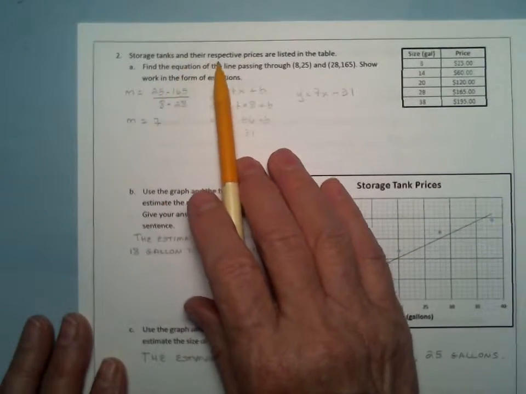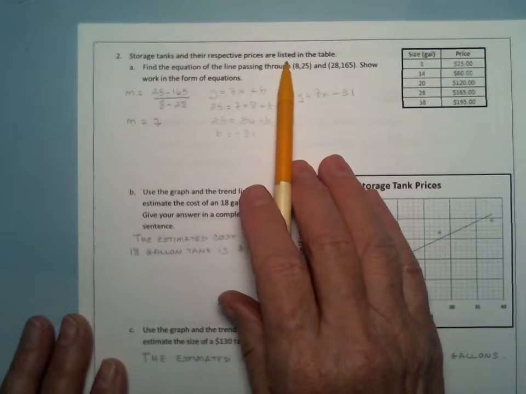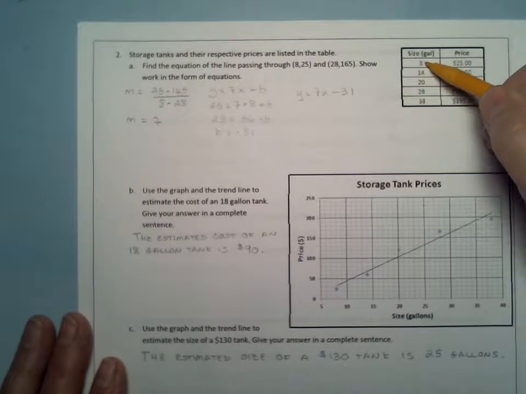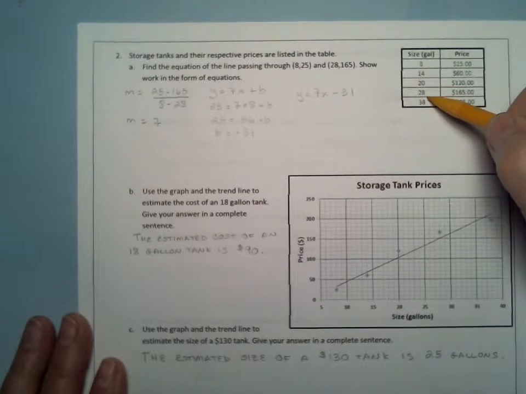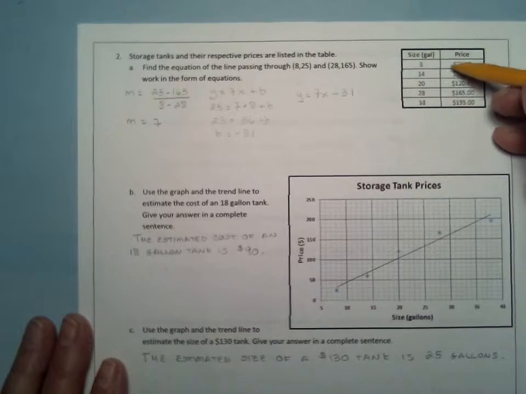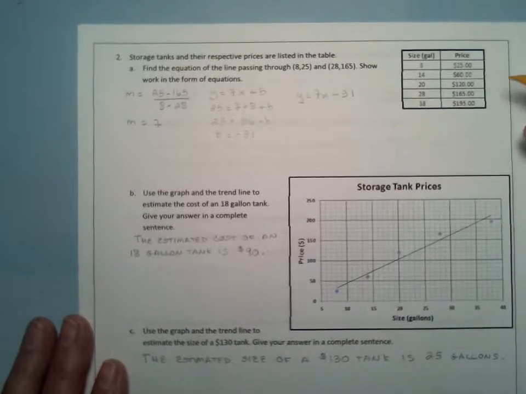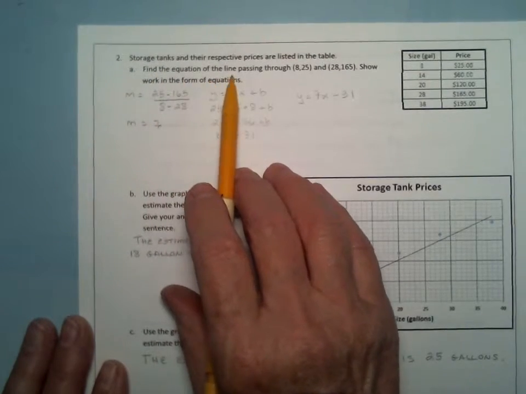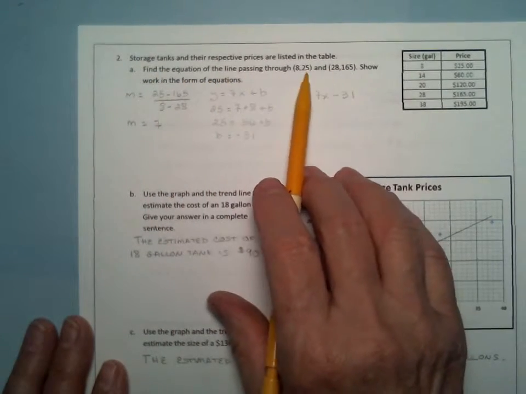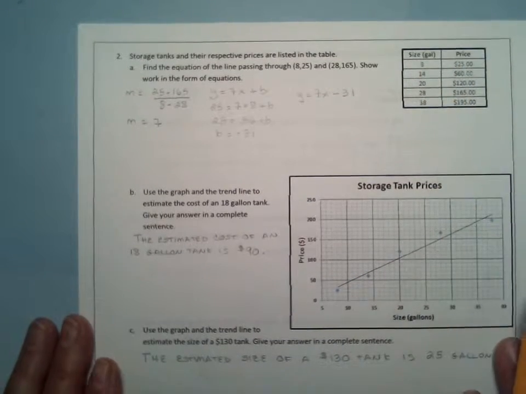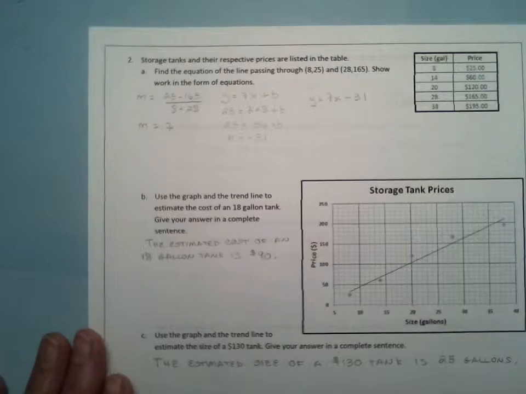Storage tanks and their respective prices are listed in the table. So we've got these different sizes: it looks like 8 gallons, 14, 20, 28, all the way up to 38 gallons. Not very big. And these are the prices associated with it, $25 down to $1.95. It says find the equation of the line passing through these 2 points, the (8, 25) and the (28, 165), and show your work in the form of equations.